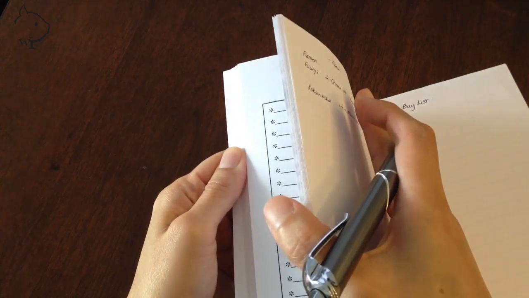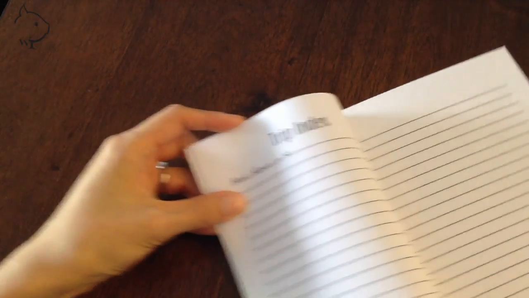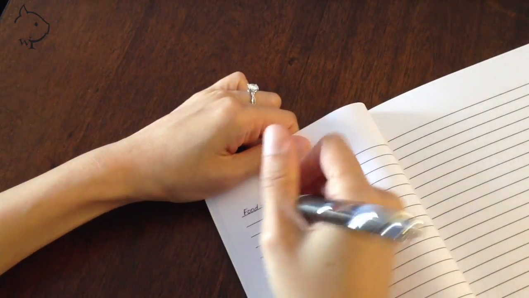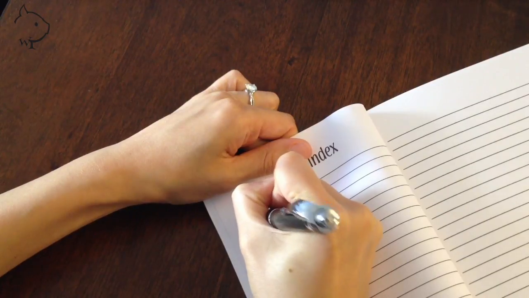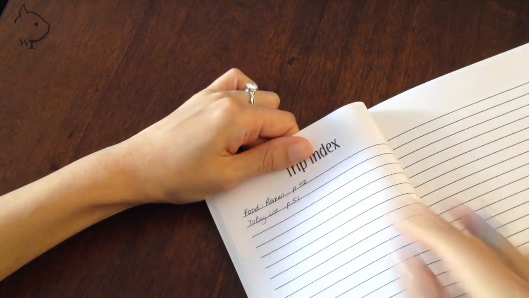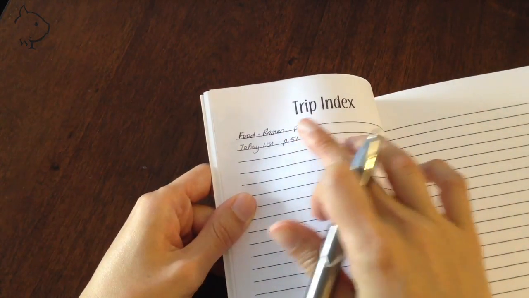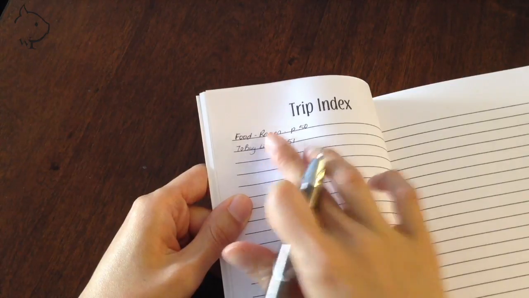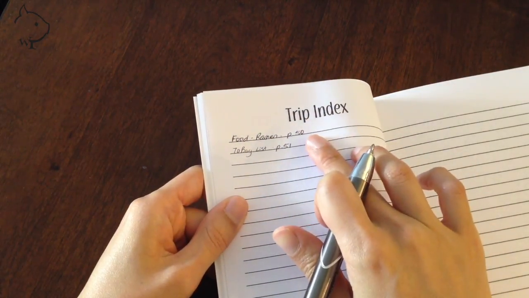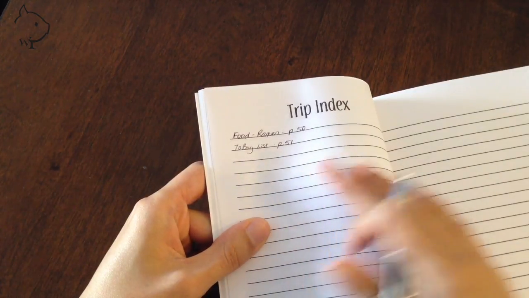So on the trip index page, to buy this, page 51. Now, once again, if let's say I want to continue doing some more research on ramen, I will go back to page 50 to continue writing my research information.